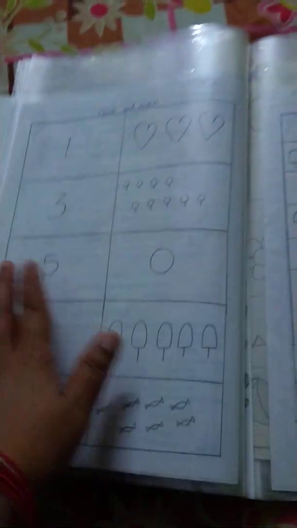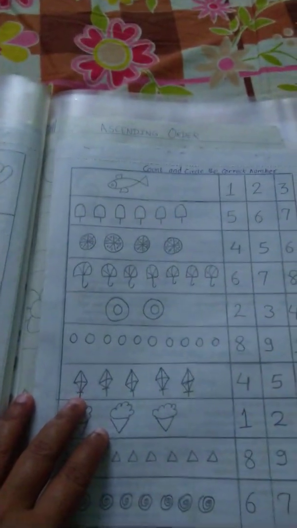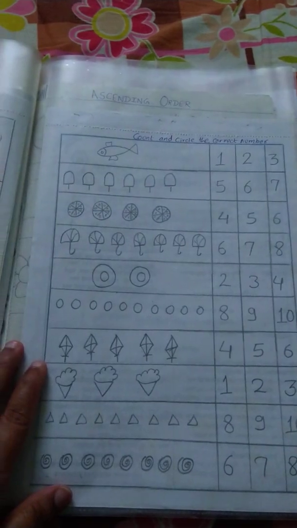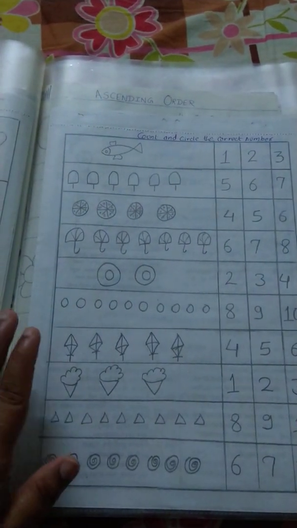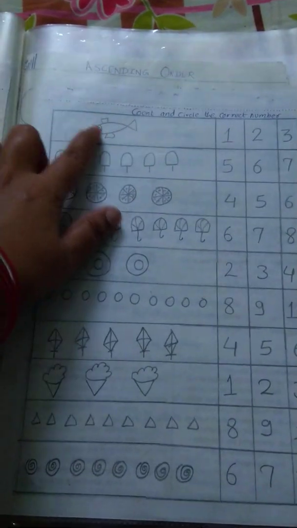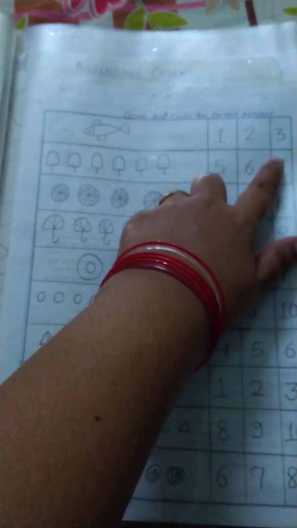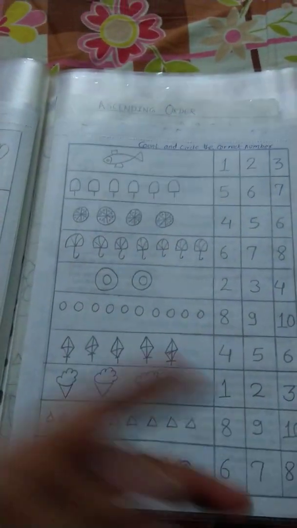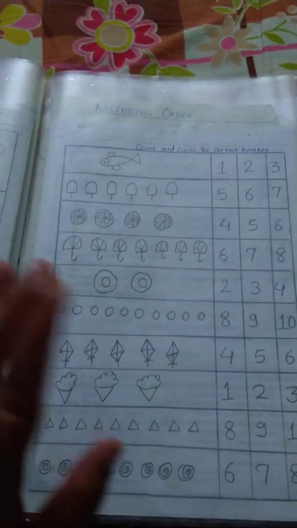Similarly, like this also. And here what they have to do is count and circle the correct number. Means first you have to count the objects, and then whichever number it is, you have to circle it. Likewise, it will improve the number logic and counting of your kids.